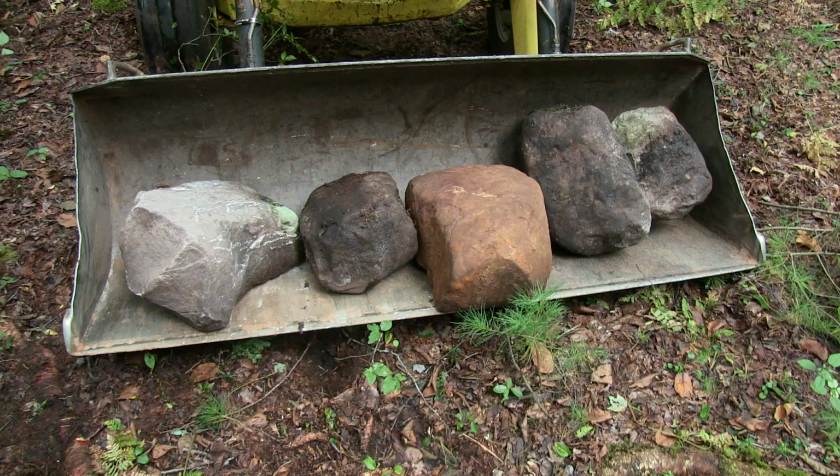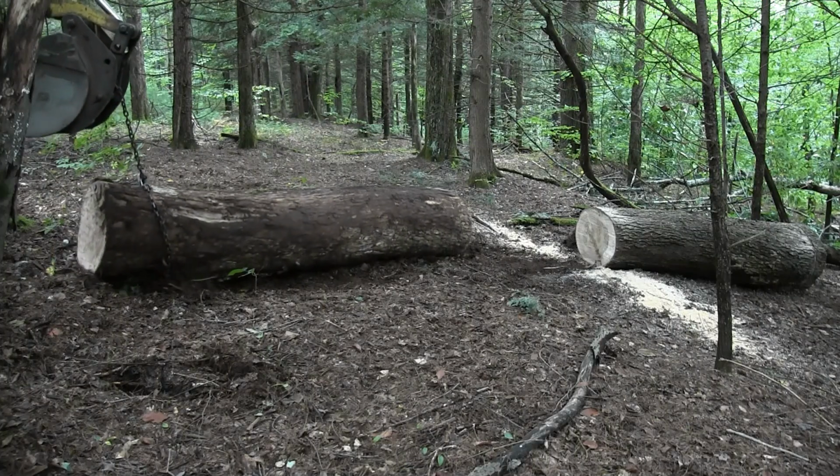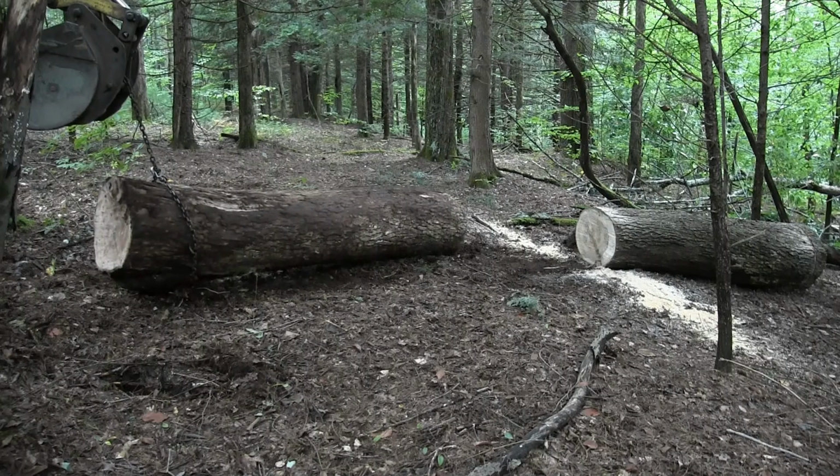The logs were so heavy, I had to load up the front bucket with boulders to act as a counterweight. After cutting the log into 10 and 8-foot pieces, they were ready to drag out.